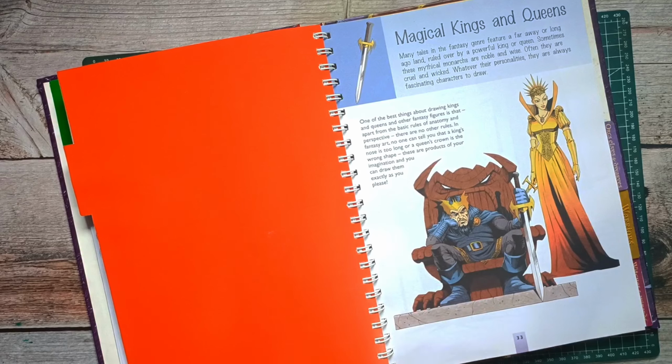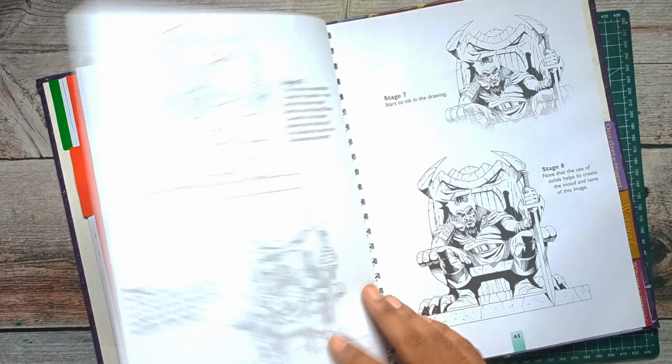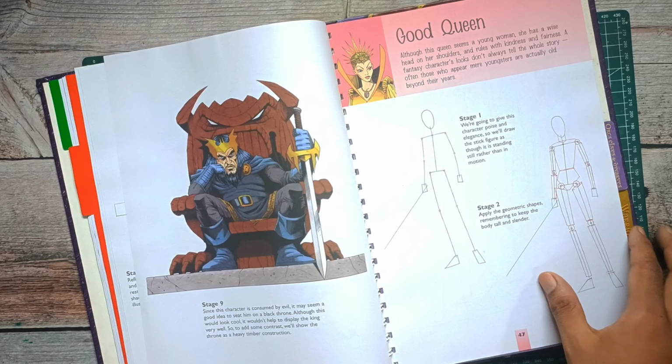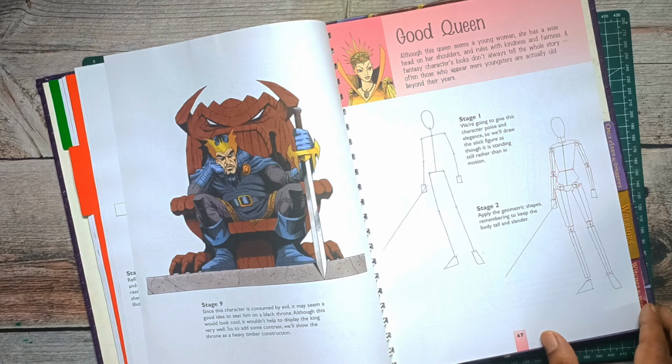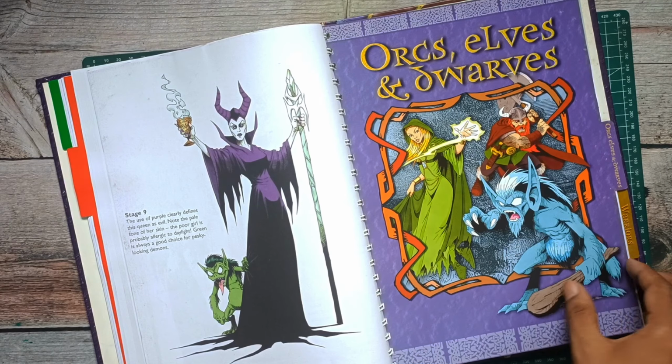The steps provided in the book are very helpful, I think, because we have numerous steps. So most beginners can definitely try this book.